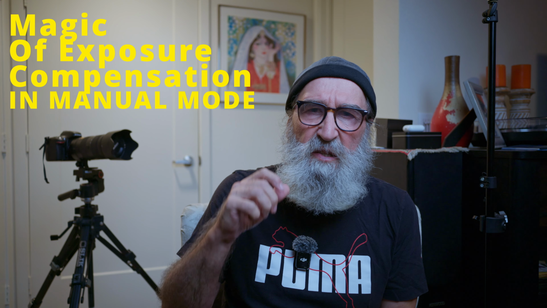Once you figure out that exposure compensation is not working in manual mode, the first thing you do is switch to aperture priority or shutter priority to take full control of your exposure, right? But what if you're like me, someone who loves to shoot in manual mode and still use exposure compensation? So just stick around and I'm gonna show you a simple trick that allows you to use exposure compensation when you're shooting in manual mode.